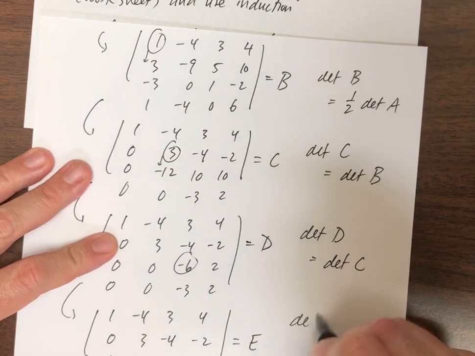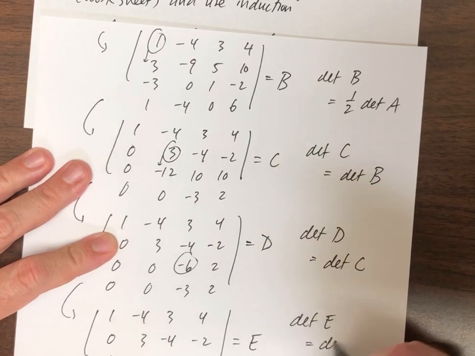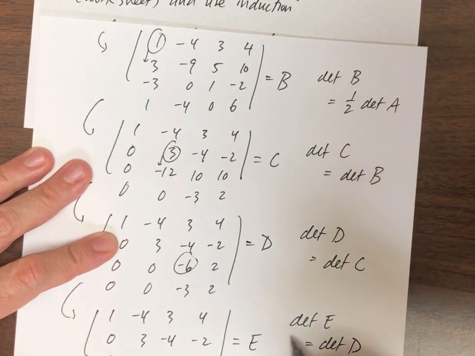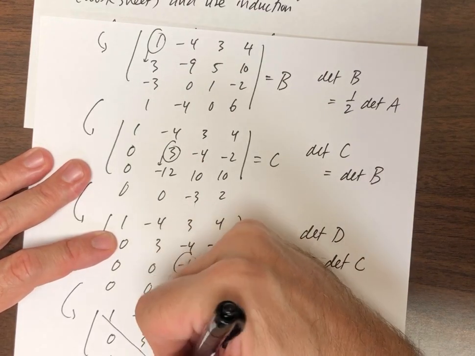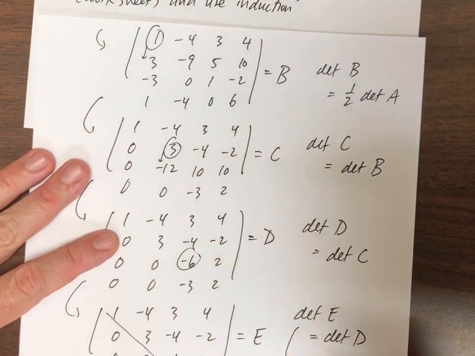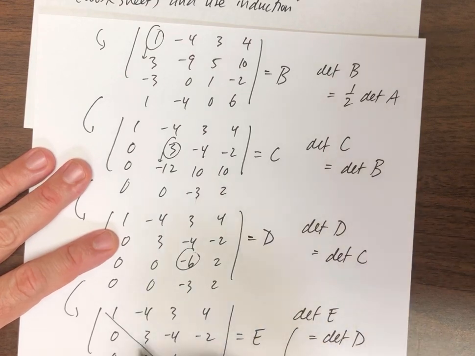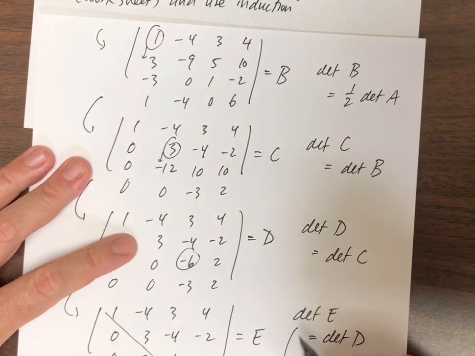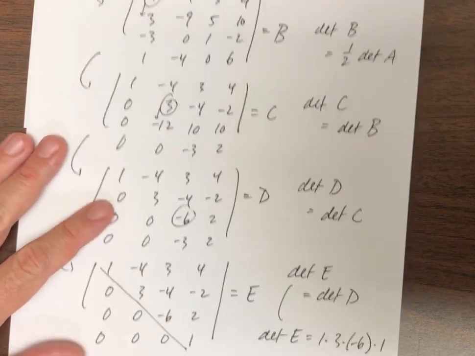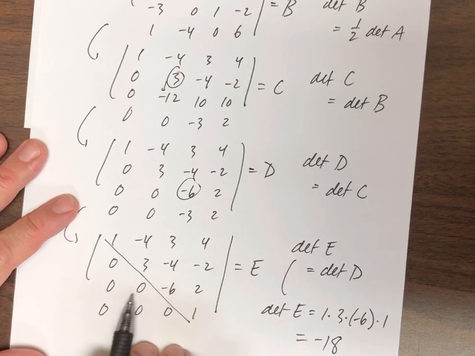Okay, so if this is E. Now what I know is that the determinant of E, again, is the determinant of the previous matrix D, but also I know that the determinant of E, since this thing is upper triangular, is just the product of the diagonal entries. So what are the diagonal entries? It's 1 times 3 times minus 6 times 1, which is minus 18. Okay, so minus 18 is the determinant of this because, again, it's triangular.